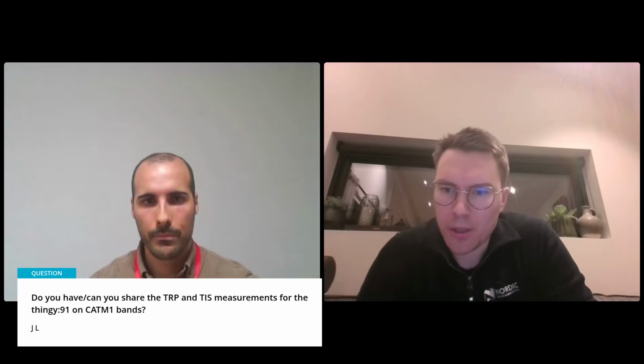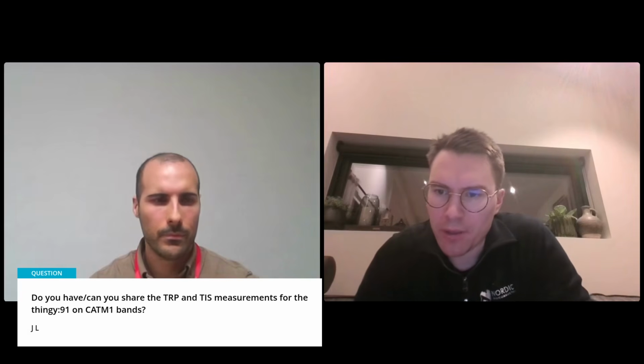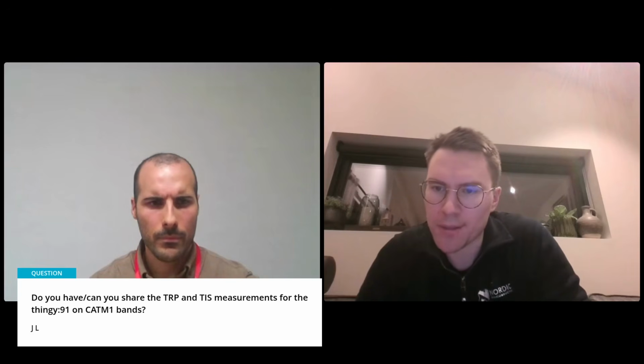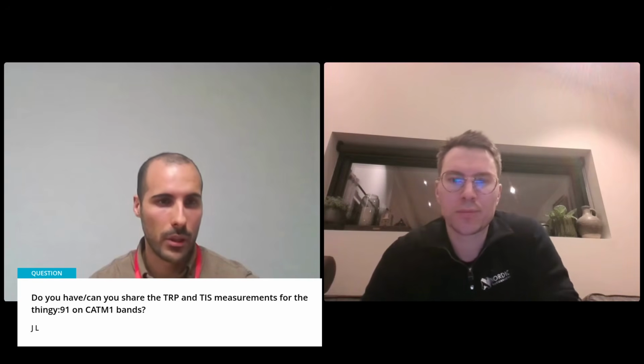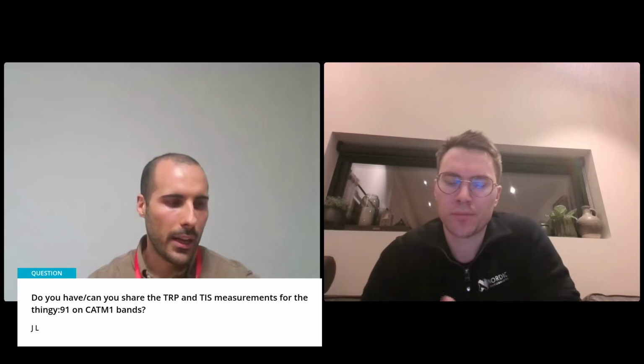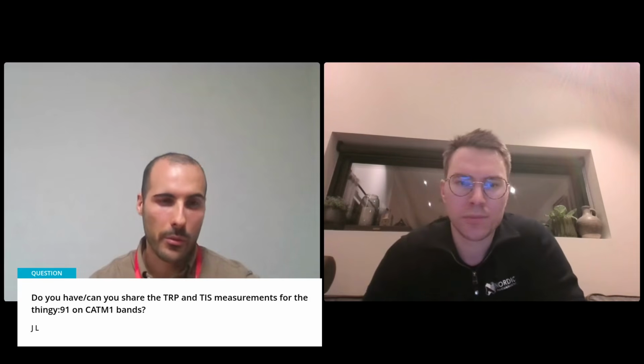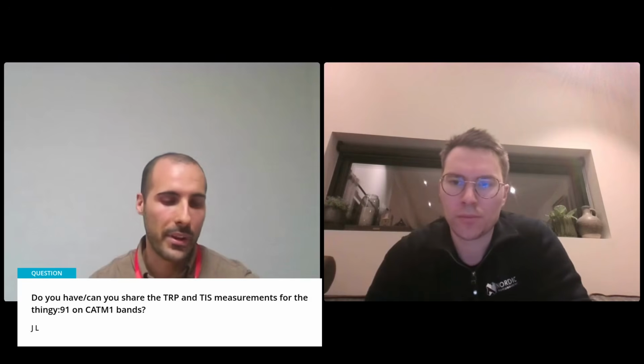Awesome. And here's a question: can you share the TRP and TIS measurements for Thingy 91X on the Cat M1 bands? You can find them in our last release of the application note for the Thingy 91X. In the measurements section, you will find all the TRP and TIS values that we measured for the Thingy 91X. So take a look because you will find it there.